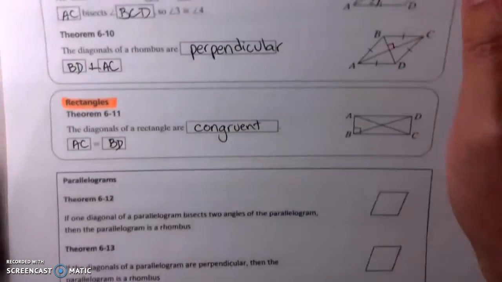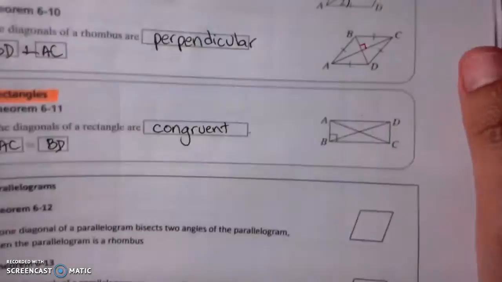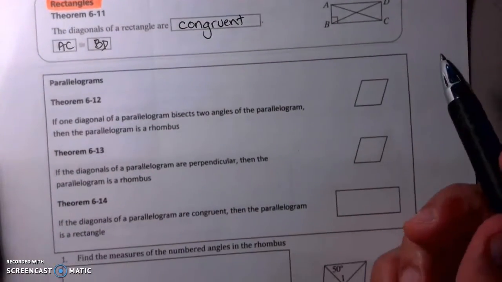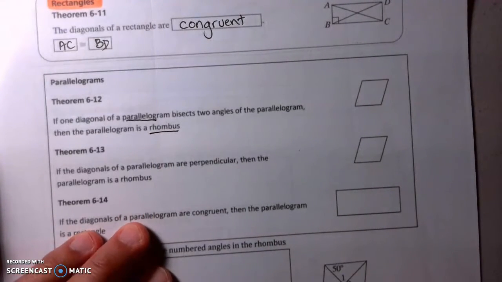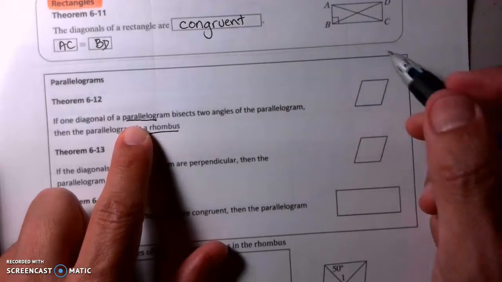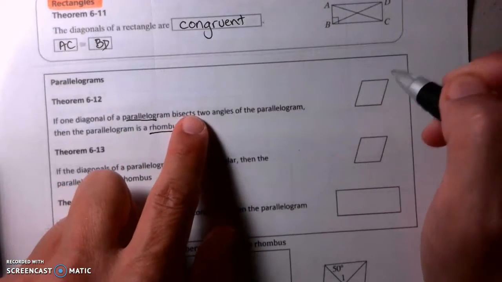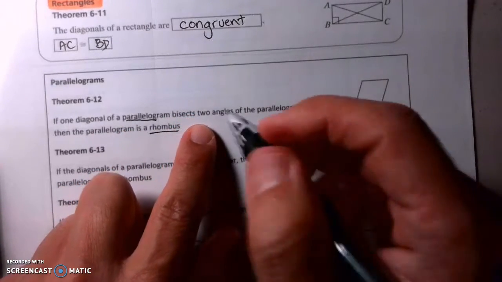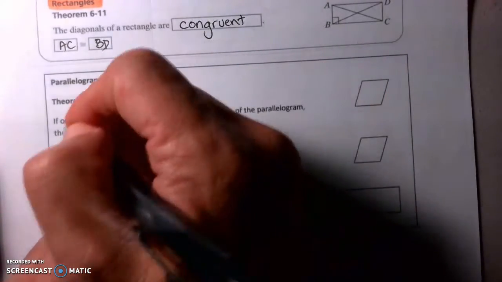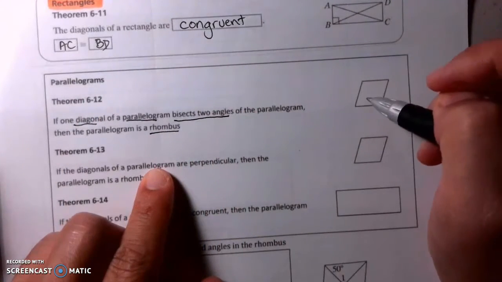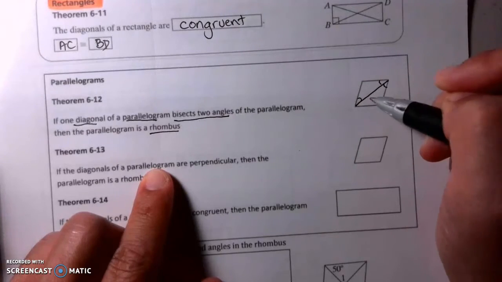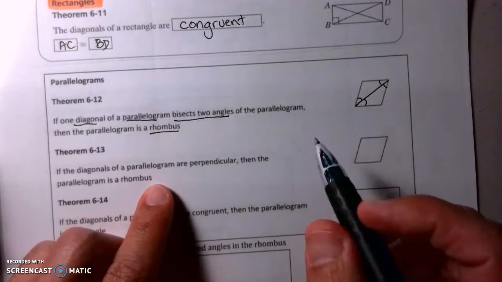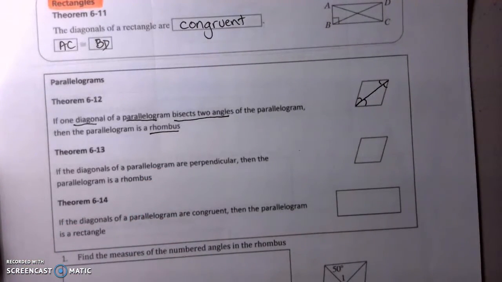All right, this next group here is essentially all of those three previous guys in reverse. It's basically saying, hey, I've got a parallelogram. How do I know if that parallelogram is a rhombus? So if you have a parallelogram, not just any four-sided figure, if you already know it's a parallelogram, and the diagonals bisect the angles, so if this diagonal here splits these angles equal, maybe 30 degrees, 30 degrees, then this picture must be a rhombus.